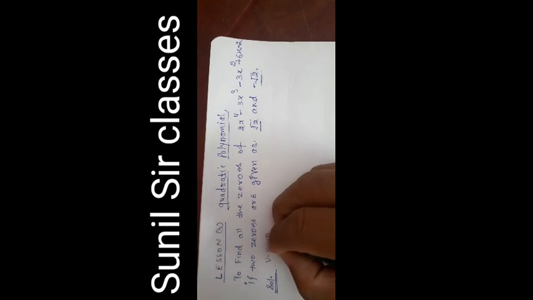This question is very important for the board exam because to test the knowledge of a student about this chapter, the paper setter definitely asks this question because it covers everything from this chapter.